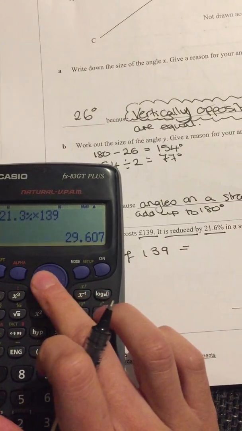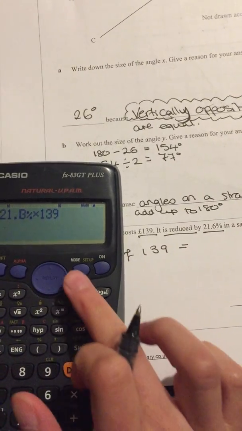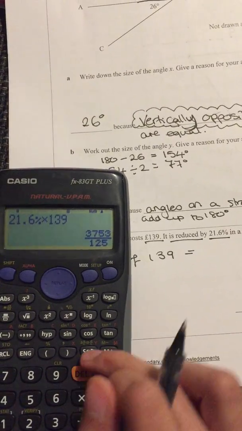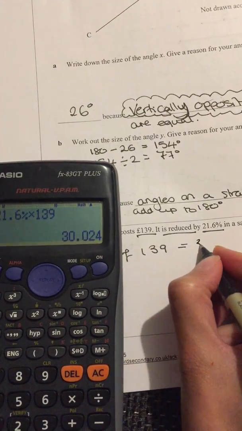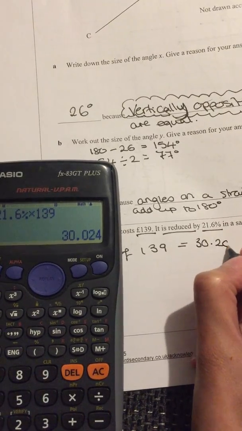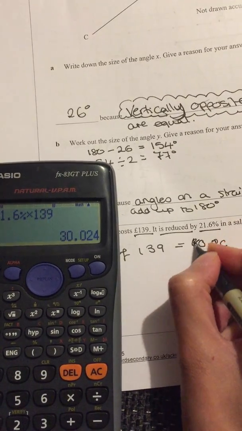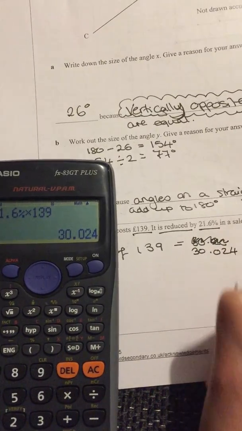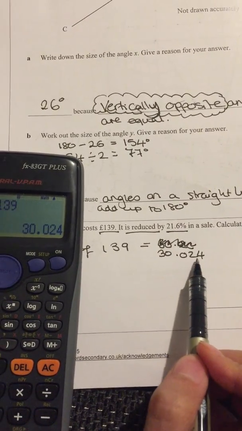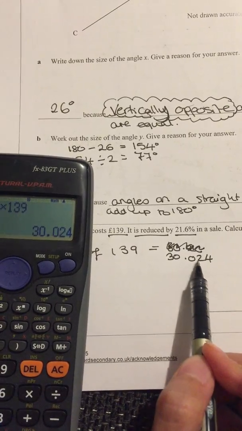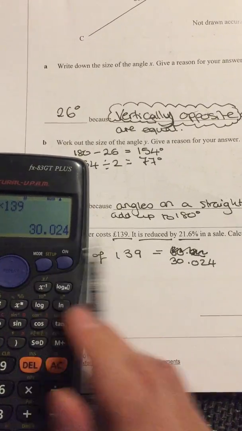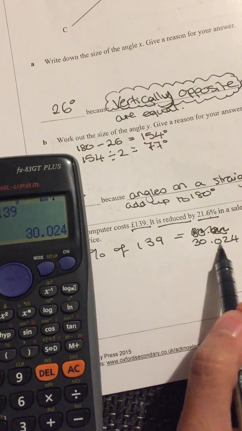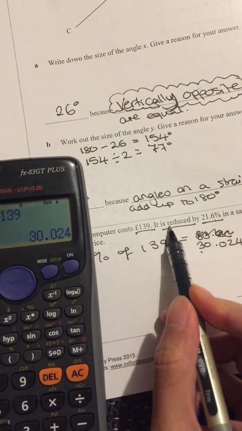Okay, that gives me, oh, sorry, I've done 21.3%, so let's get that correct. Let's make sure. 21.6%, there we go, which is 30.024. Now remember, it's money, so money is always going to be to 2 decimal places, but it's important to write the full answer. So then it's reduced by it. So I've worked out the 21.6%, that's 30.024, but I need to reduce it.